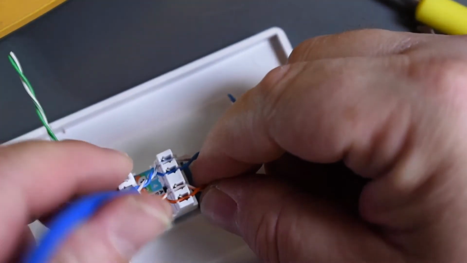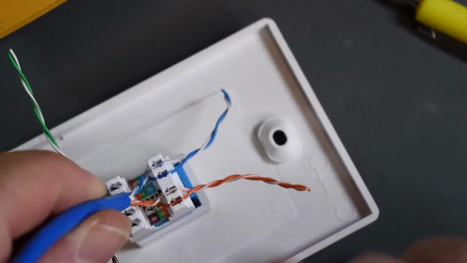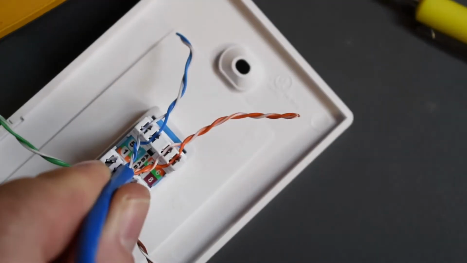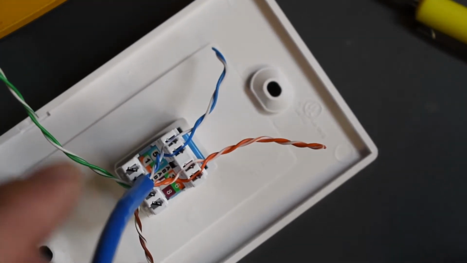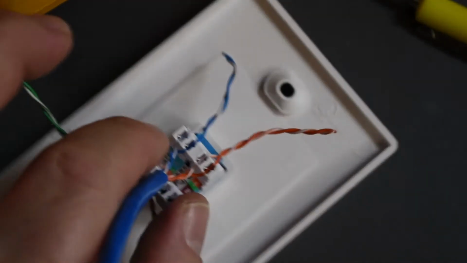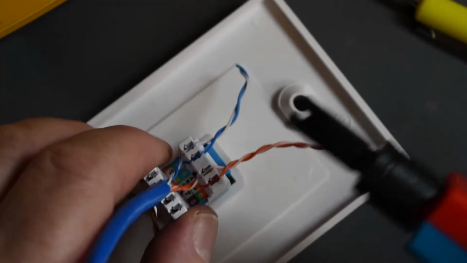All right, now, in this case, I'm going to punch down this side first. I'm going to flip the jack and punch the other side. Different jacks done by different manufacturers, you might use a different procedure, but I find this works the best with this type of jack.